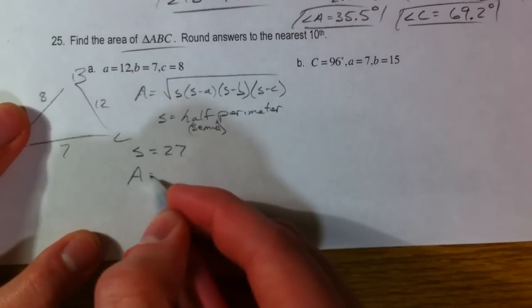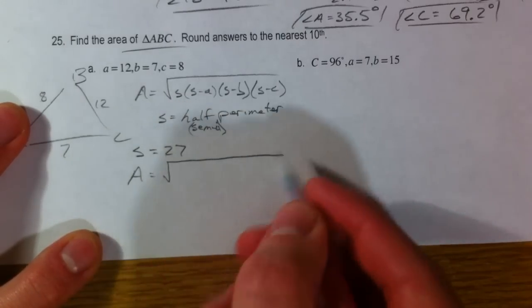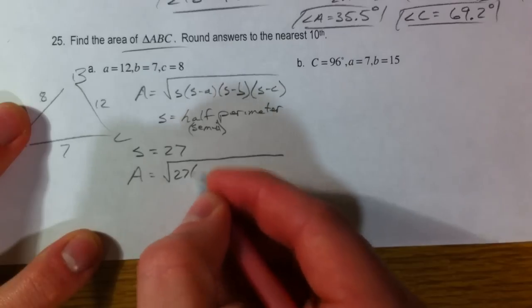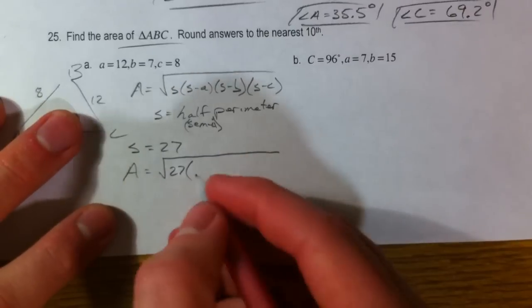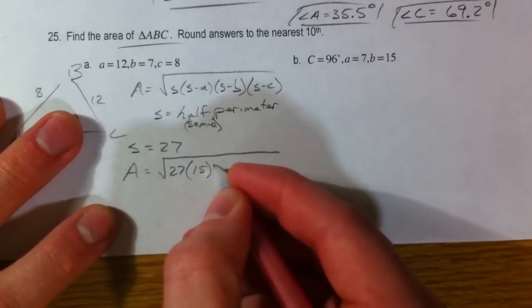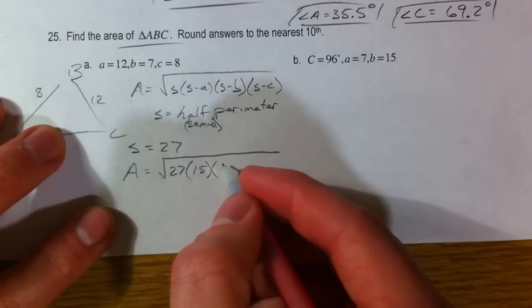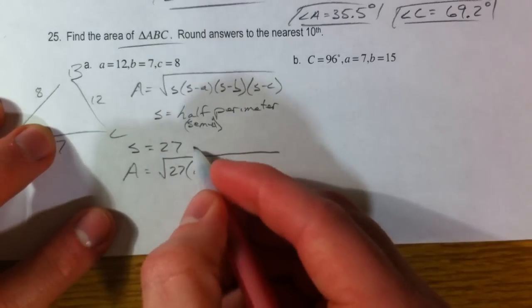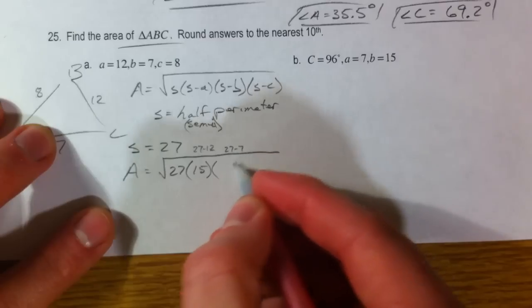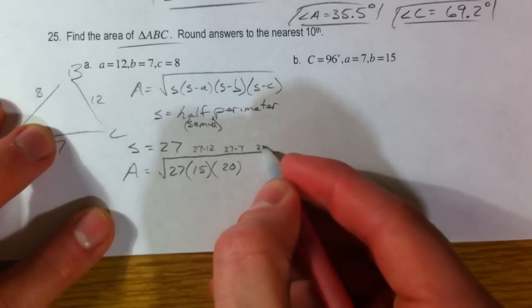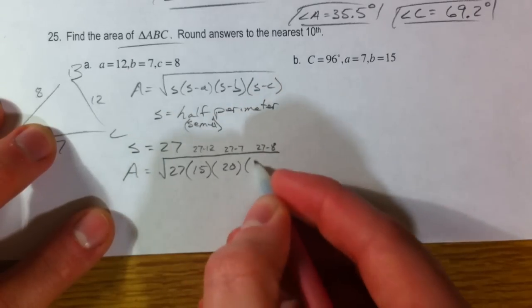And so the area is square root of 27 times 27 minus 12, 27 minus 7, and 27 minus 8, or 19.